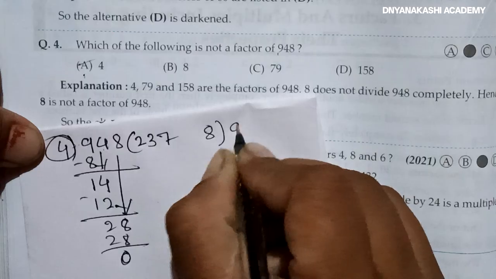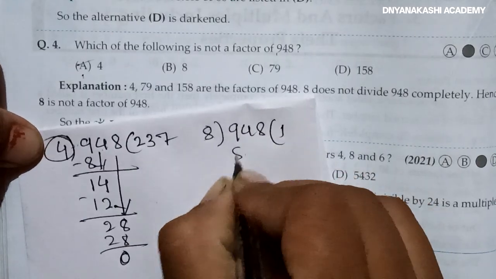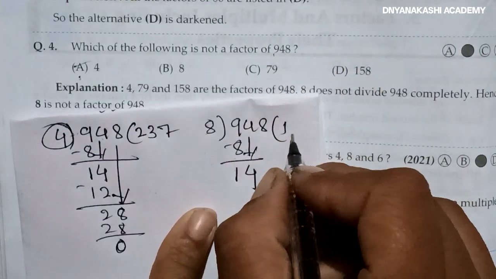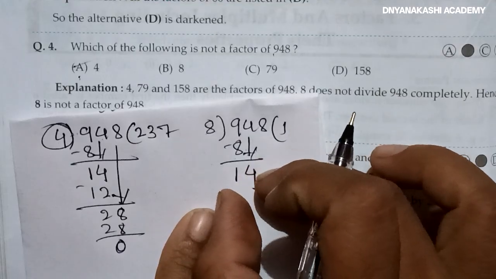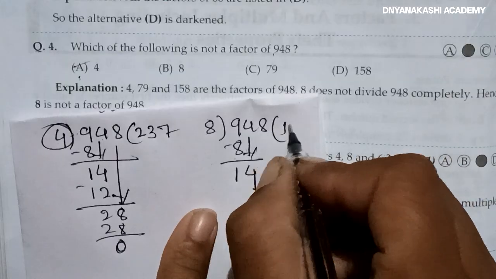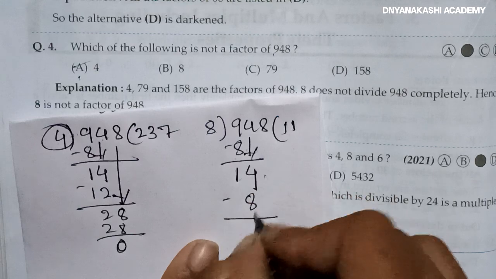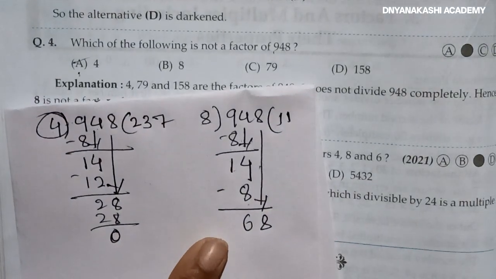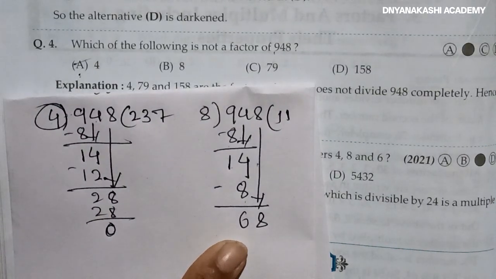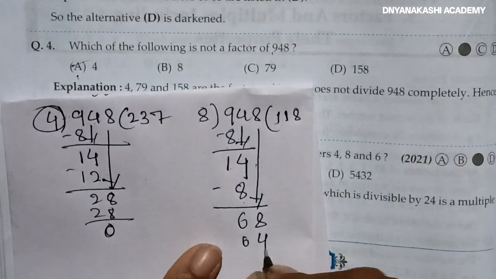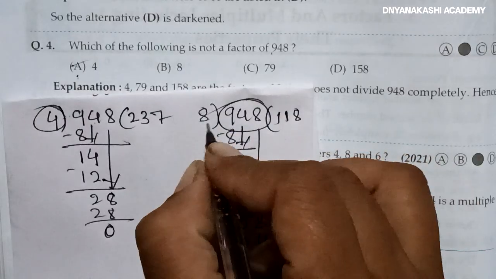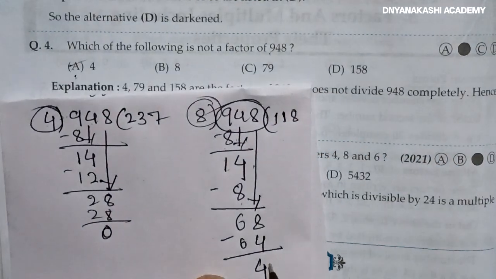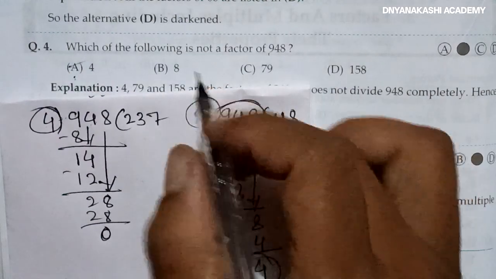I check with 8. 948: 8 1s are 8, and the remainder is 1. Take 4 down. 8 2s are 16, but I can't take that, 16 is larger than 14. So once again I take 8 1s are 8. The remainder is 14 minus 8, we get 6. Again I take 8 down, 68. 8 8s are 64. The remainder is 4. That's why this number is not divisible by 8. 948 is not completely divisible by 8, because we get a remainder of 4. That's why the correct answer is 8.